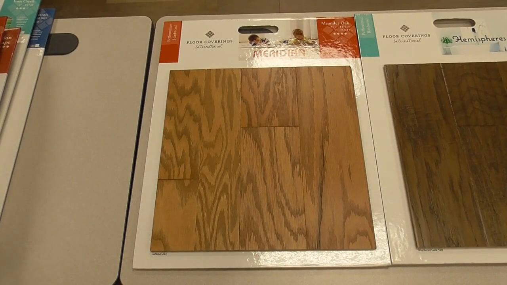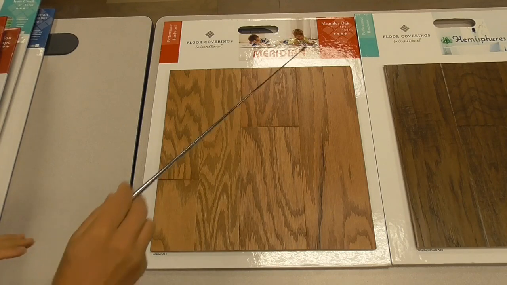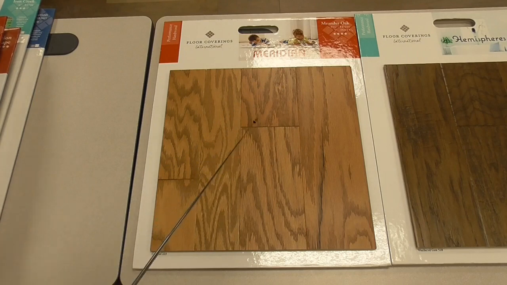So we can't have a discussion about hardwood without talking about the species itself. For most people, when they think of a hardwood floor, they typically have a mental image of an oak board. Meander oak is one of these boards. This is an oak hardwood floor.